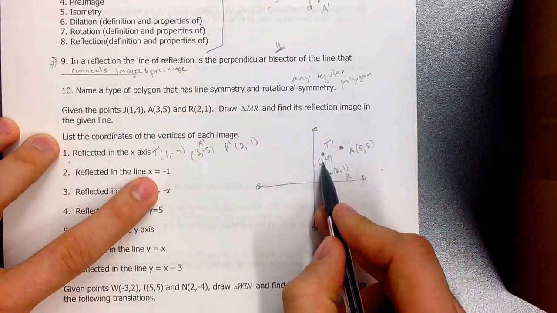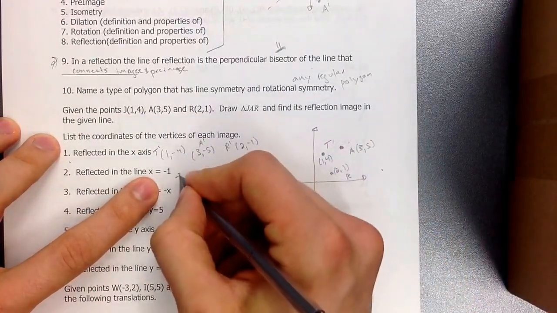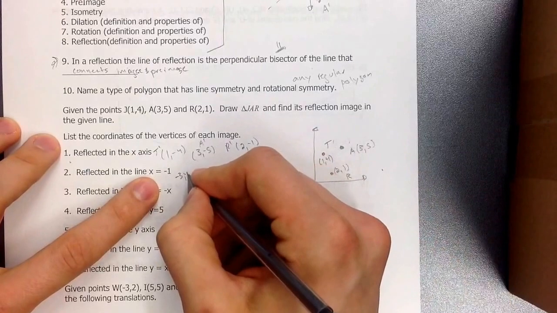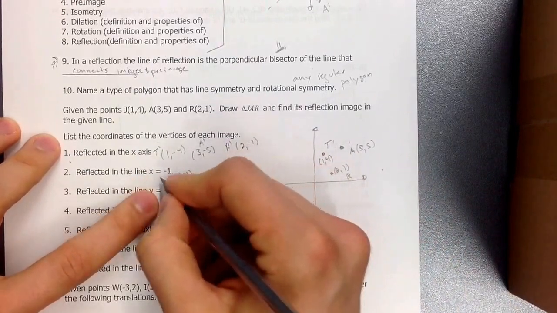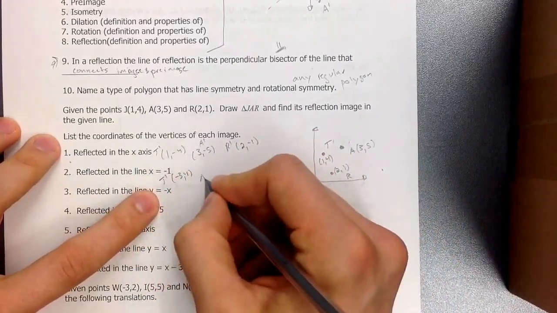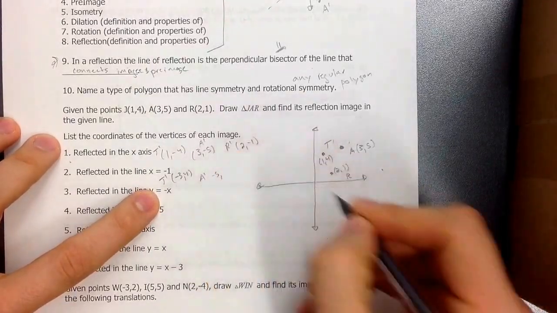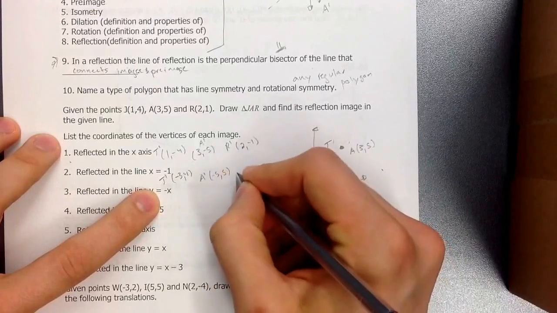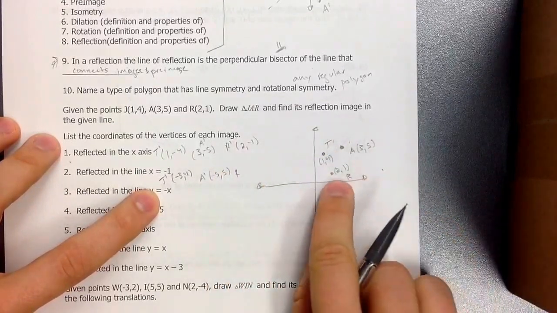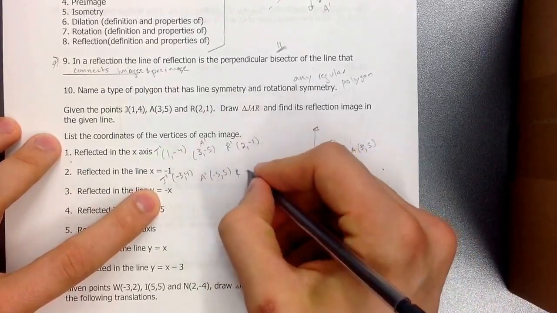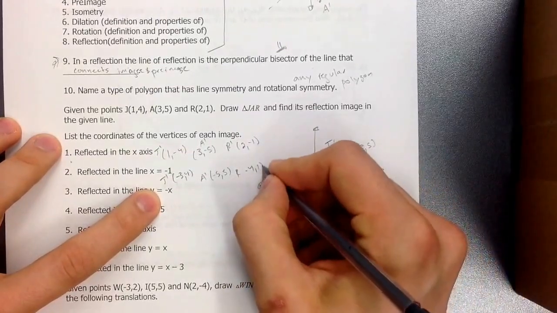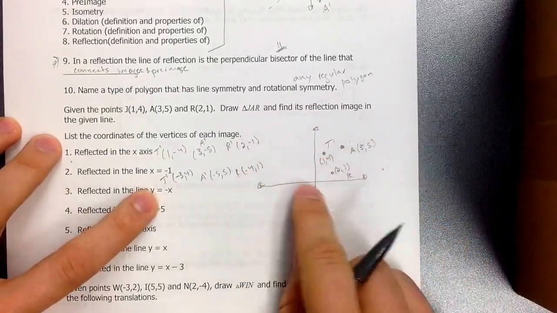So 1 is 2 away from negative 1, so my new x value will be negative 3 for J. The y value will not change. Same thing for A. I am 4 away from negative 1, so it'll be 4 away on the other side. Y value, again, will not change. For R, I am 3 away from negative 1, so I'll be 3 away from negative 1 on the other side. And again, y value will not change.